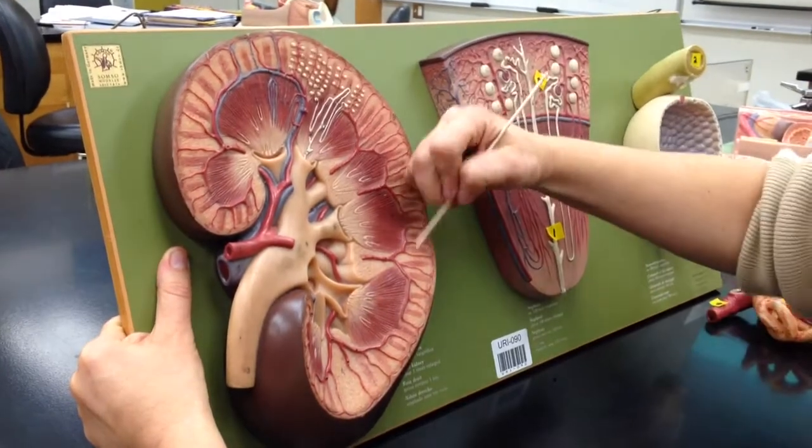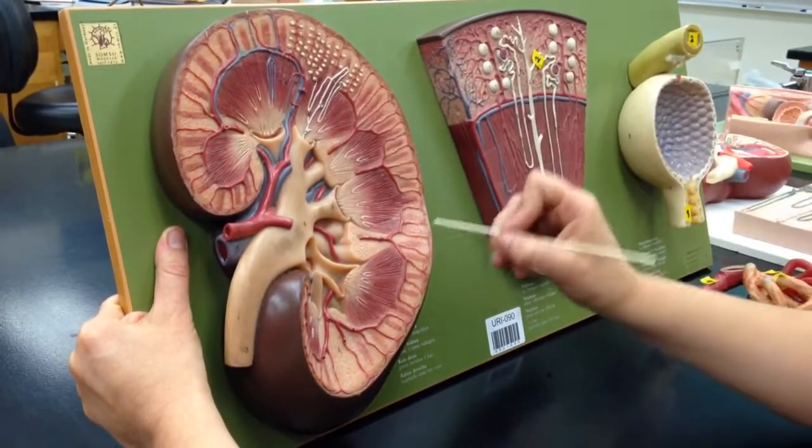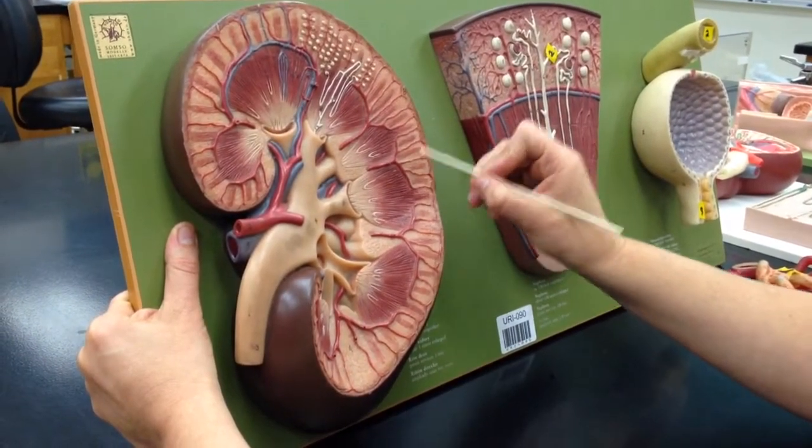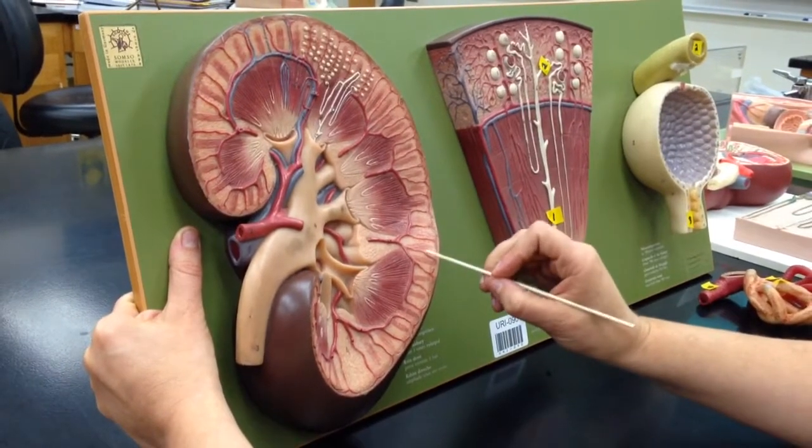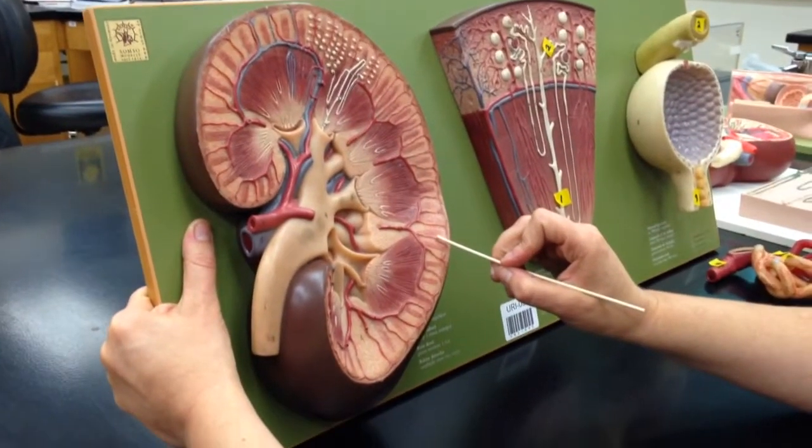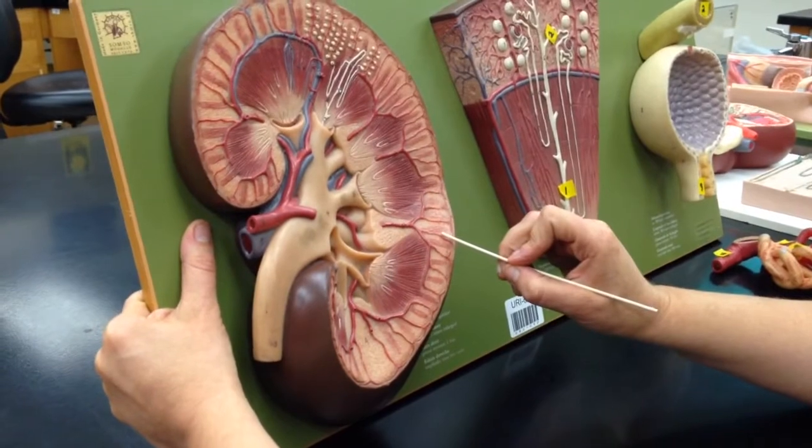These right here are called the interlobular arteries or cortical radiate arteries. And these cortical radiate arteries are where the afferent arteriole is going to arise from, and that will go into the glomerulus.